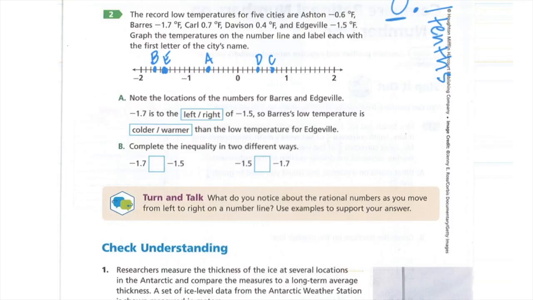Now A says, note the locations of the numbers of Bares and Edgeville. Okay, so Bares, let's see here, and Edgeville, right here, these two. Negative 1.7 is to the left or the right of negative 1.5? Negative 1.7 is the Bares, B, so it's to the left. So Bares' low temperature is colder or warmer? It's colder because it's further to the left. It's further from 0.